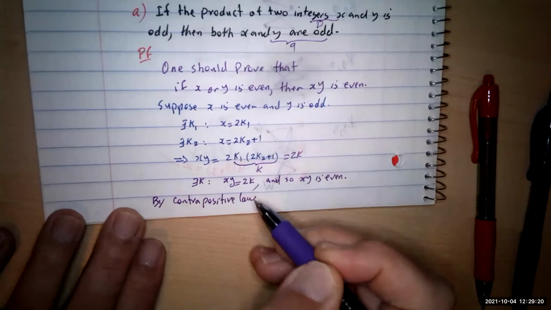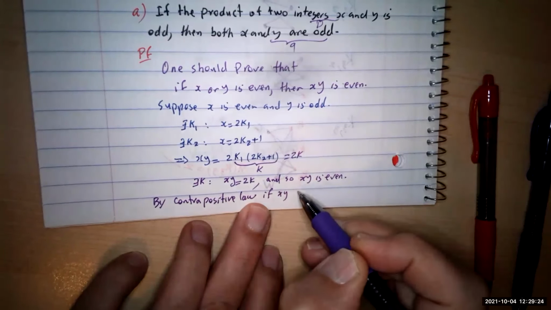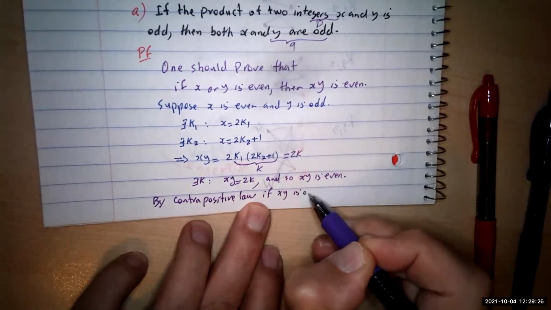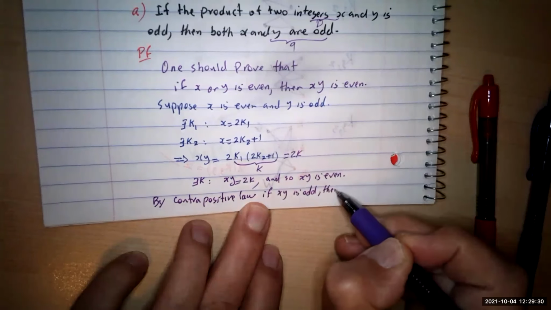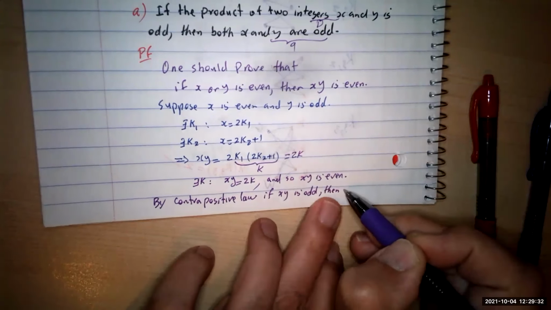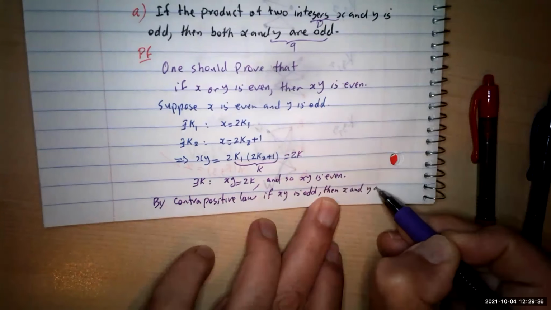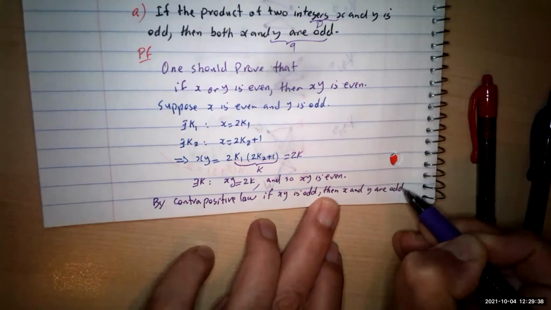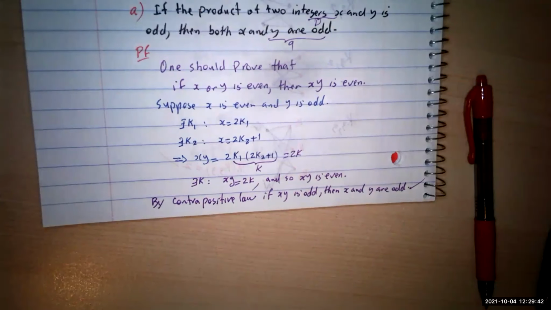law, if you like. Now you express that idea that if X times Y is odd, then X and Y are odd. X and Y, all of them are going to be odd. Okay, so this is how you take care of this contrapositive part.